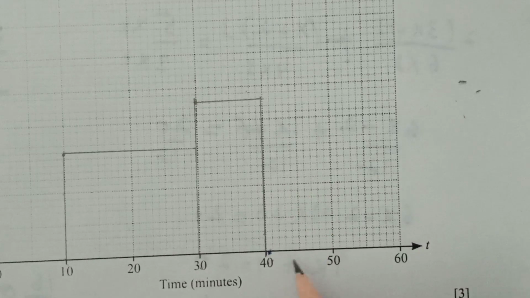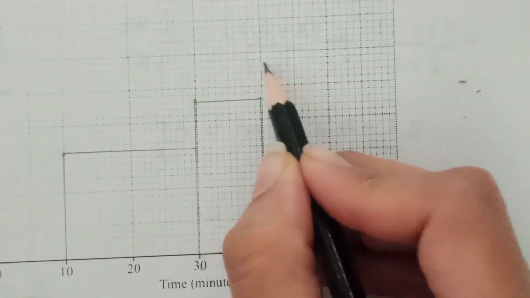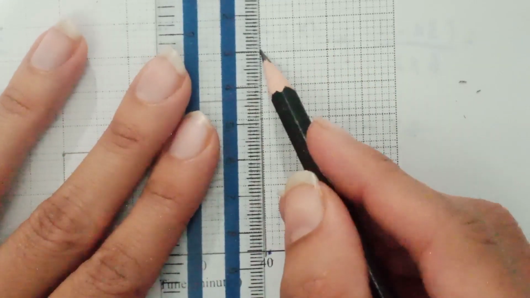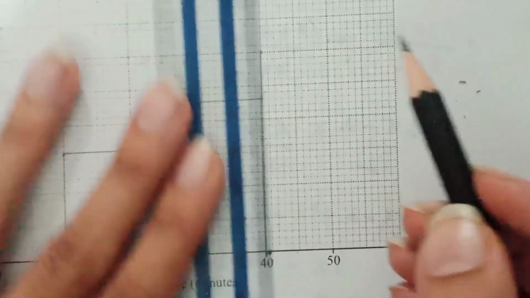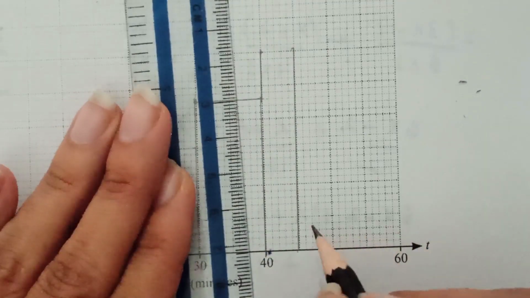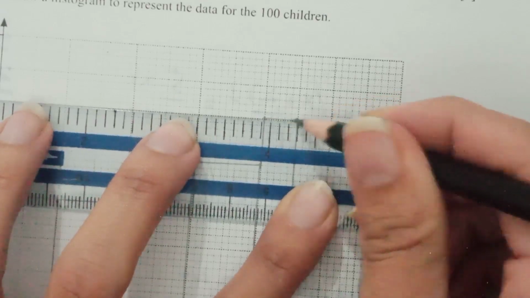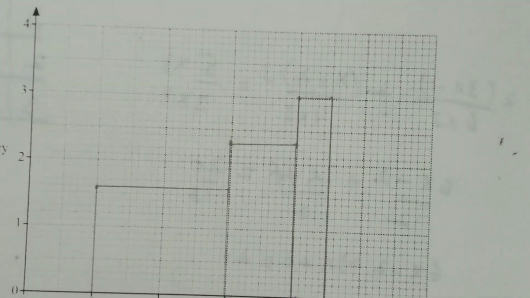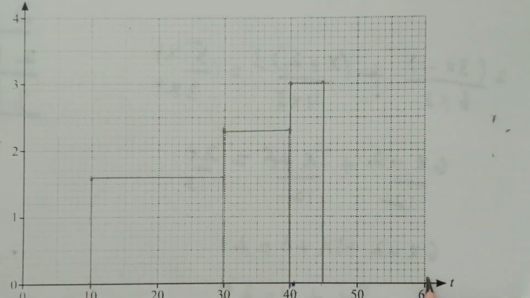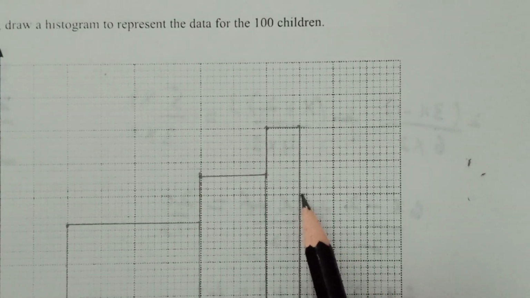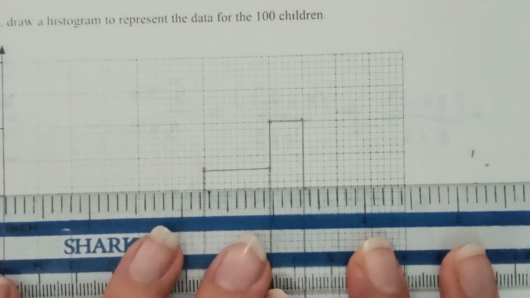And next is 40 to 45, and it is 3, that is the point 3. And now students, from 45 to 60, the point is 2.